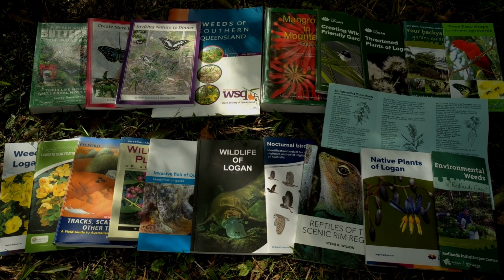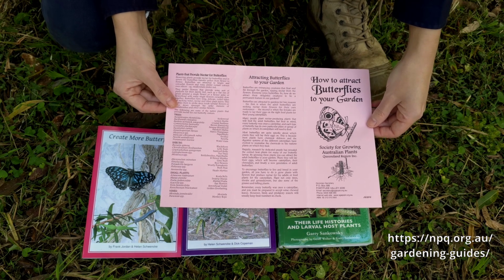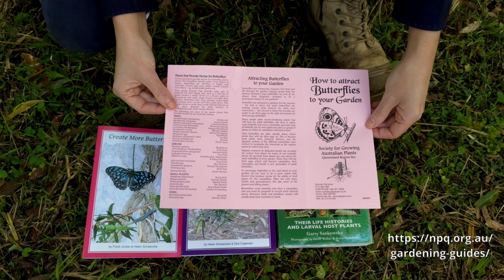Today, I'm going to share my favourite resources and the ones that helped me the most. This is the ultimate beginner guide for how to attract butterflies to your garden.